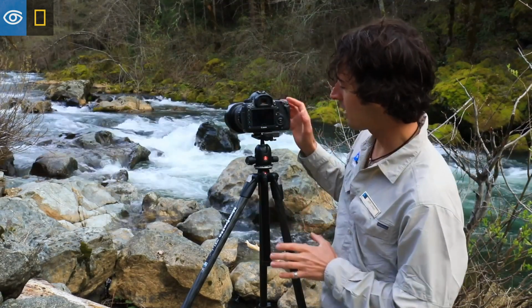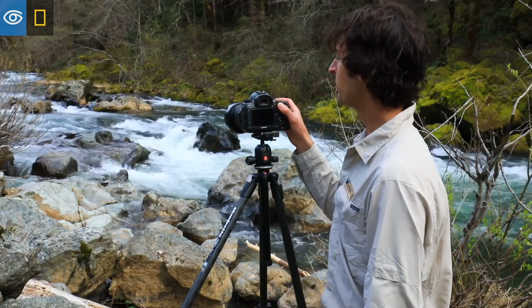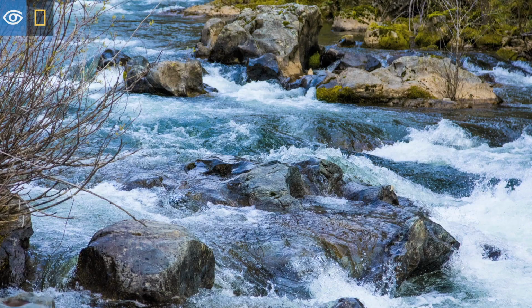So you can see here, I've got it locked down on a tripod, and then also too, for the sake of this experiment, I'm going to start out using a fast shutter speed. Oftentimes with rivers, it's really nice to use a really long shutter speed, and we'll slow that down, and there are a few different ways that we can do that.